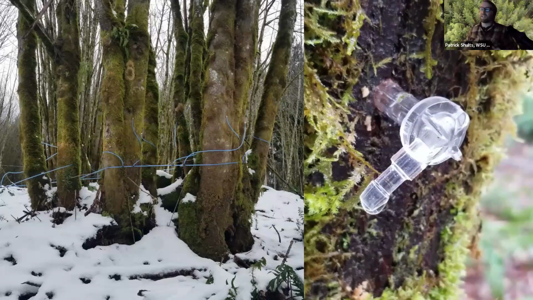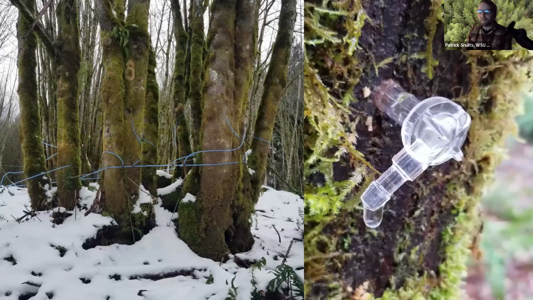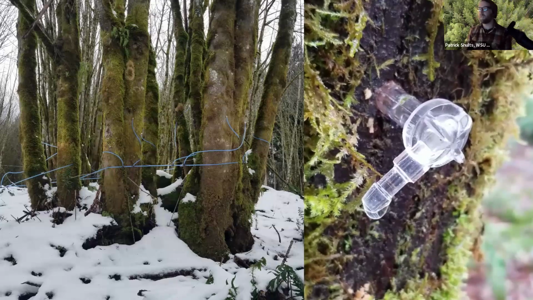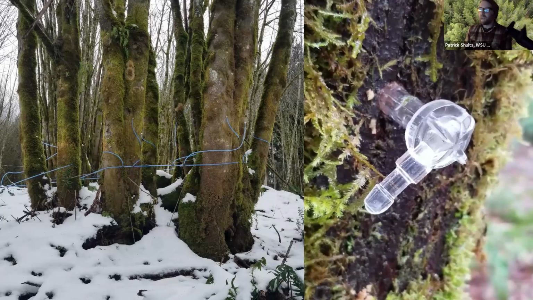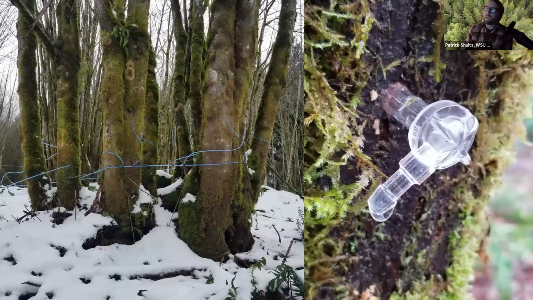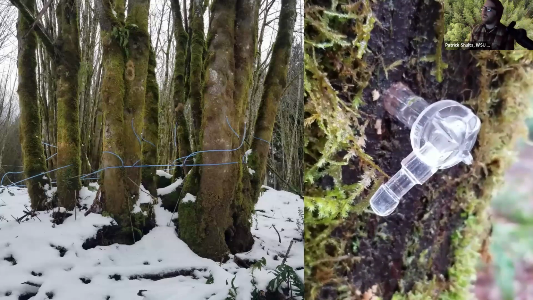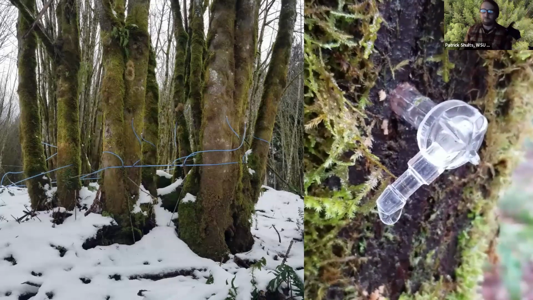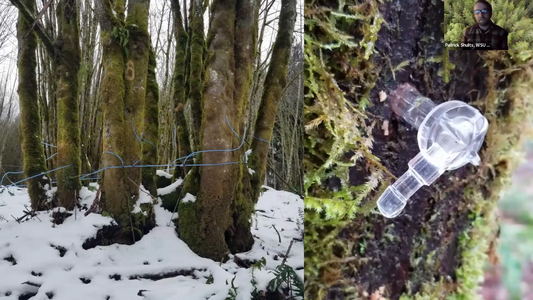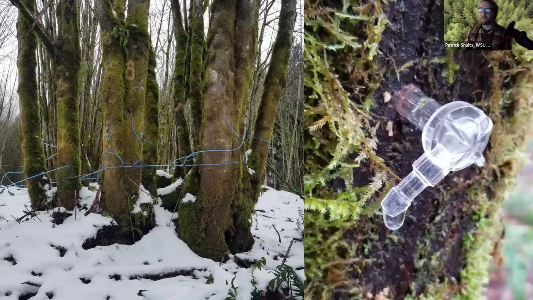Maple syrup is a really exciting one. Big leaf maple syrup, I mean, in Washington State and Oregon. This is something I've been involved with for several years, exploring the idea of, can we have a commercially viable industry around big leaf maple syrup in the Pacific Northwest? I believe the answer is yes.